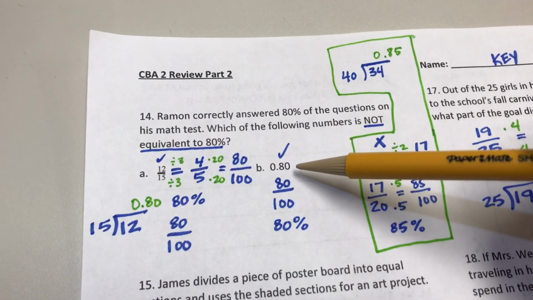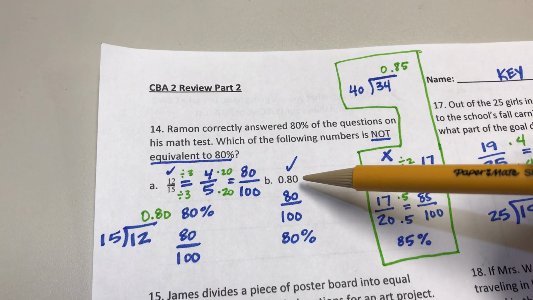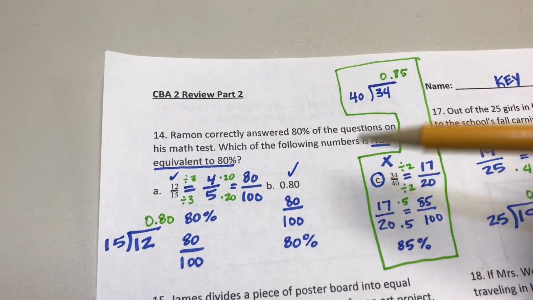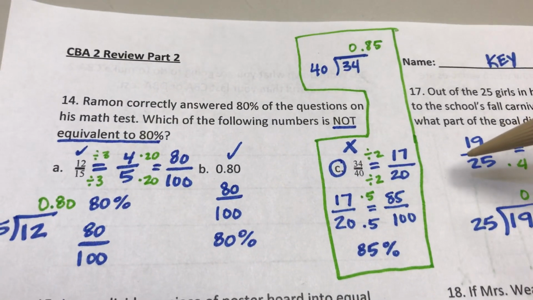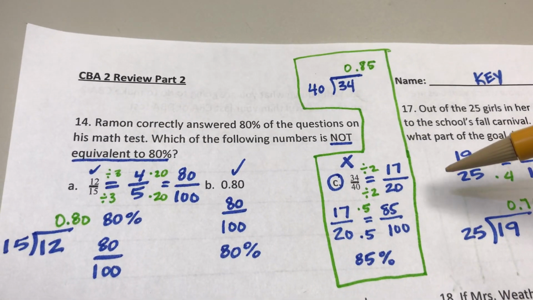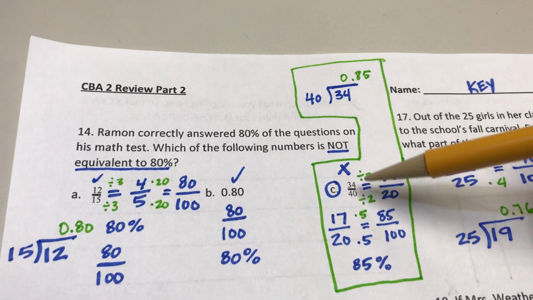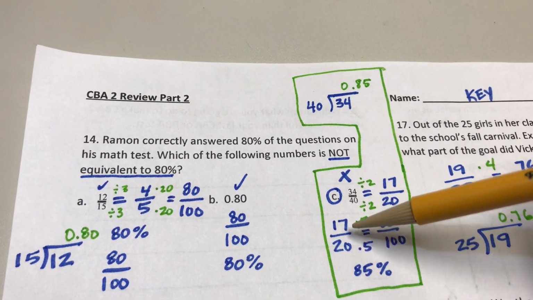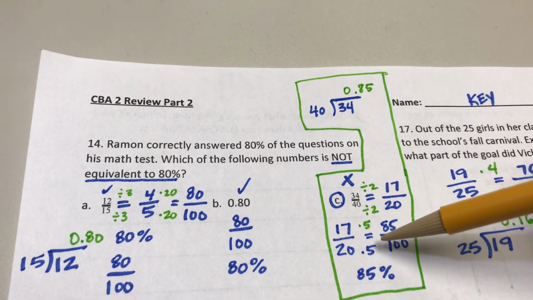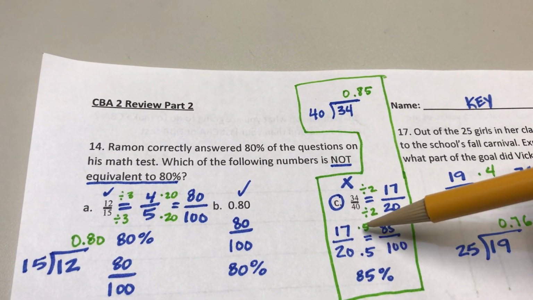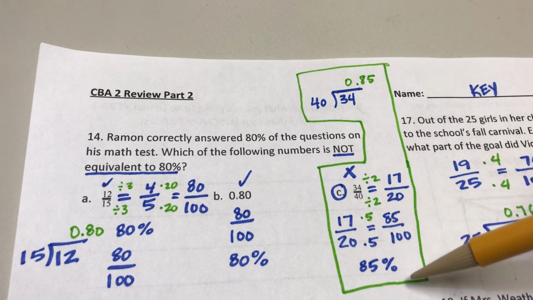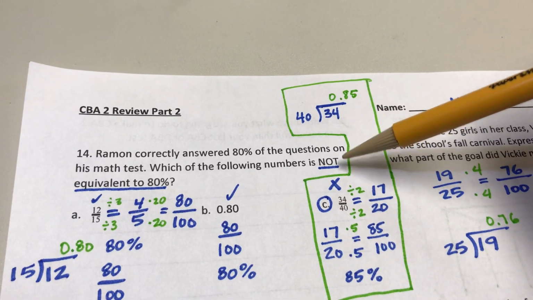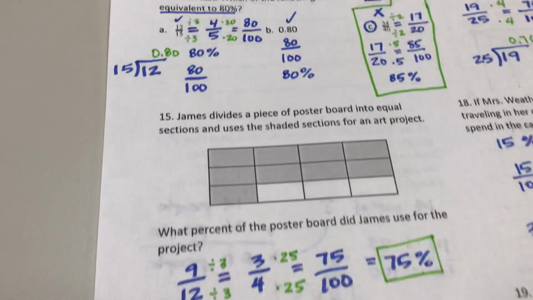Answer choice B is obviously equal to it because it's 80 to the hundredths place, which is 80 over 100, which is 80%. Answer choice C is not, because 34 over 40, divide them both by 2, that's equivalent to 17/20. Take 17/20 and get the denominator to 100 by multiplying them both by 5. 17 times 5 is 85 over 100, that's 85%, not 80. We were looking for the one that is not equivalent to 80. C is not equivalent to 80.